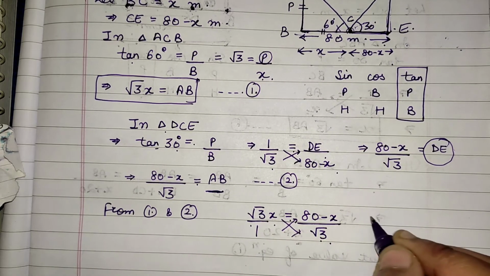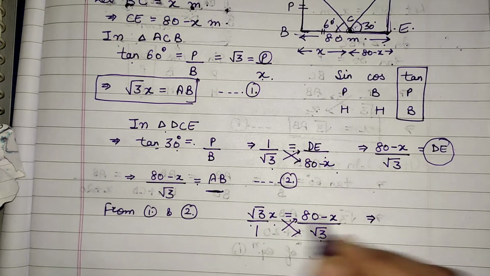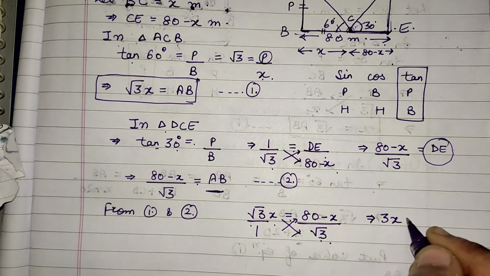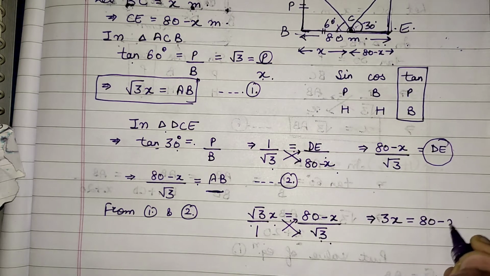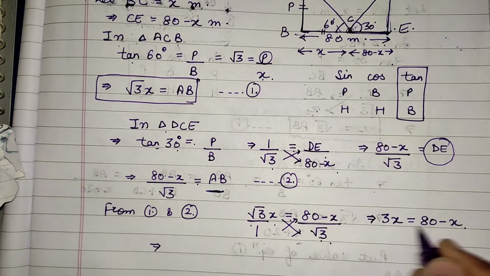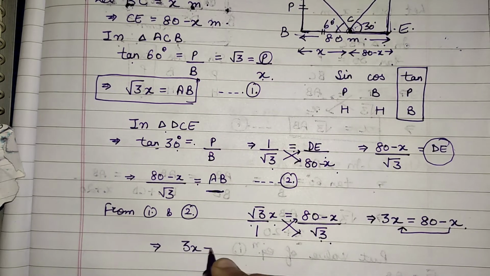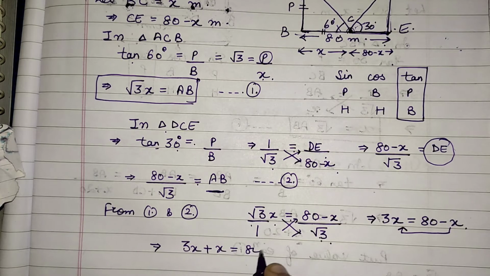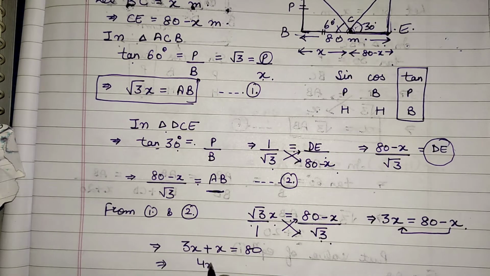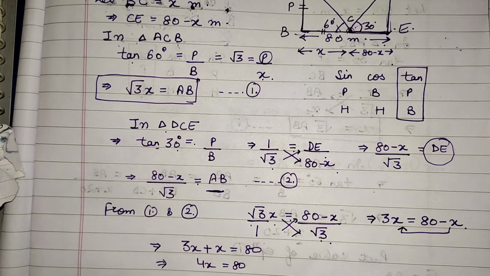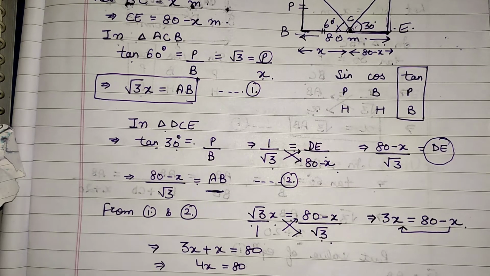Now if I do cross multiplication, then root 3 into root 3 will be 3, so 3x is equal to 80 minus x. Now this x will come to the left hand side and it will get added. 3x plus x is equal to 80. So 4x will be equal to 80. That means x will be equal to 20 meter.